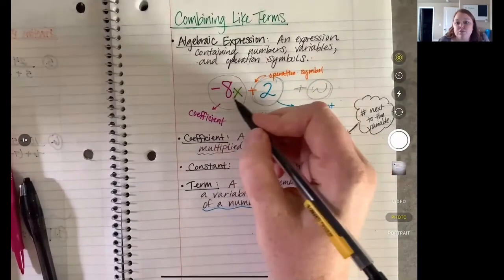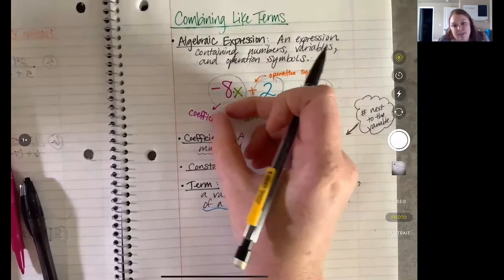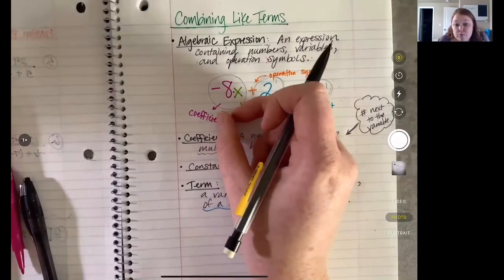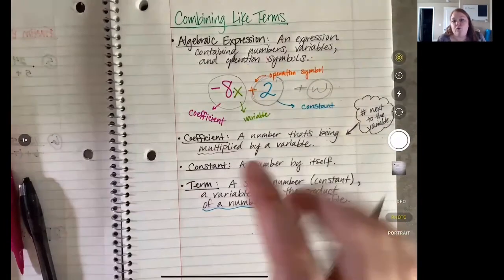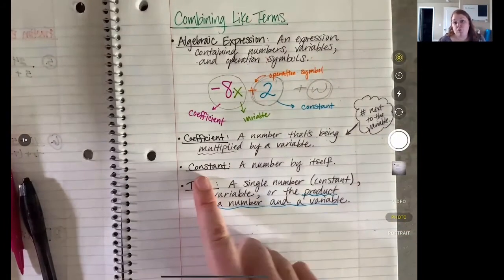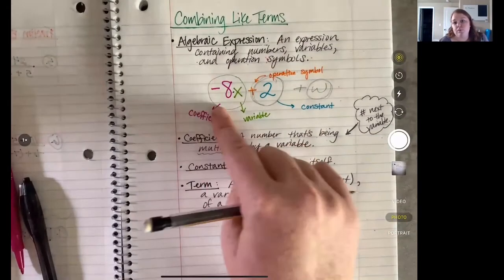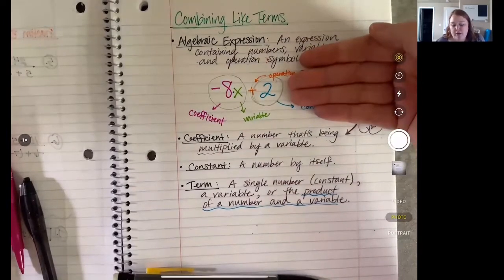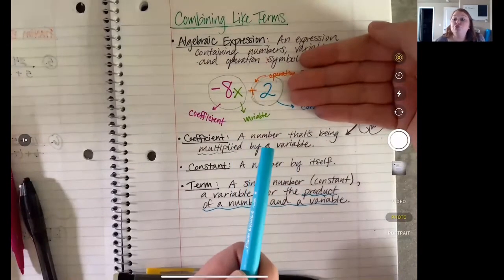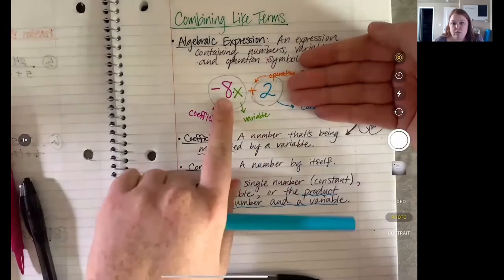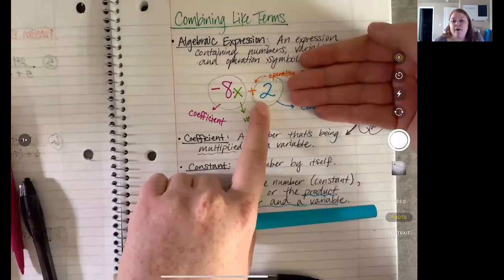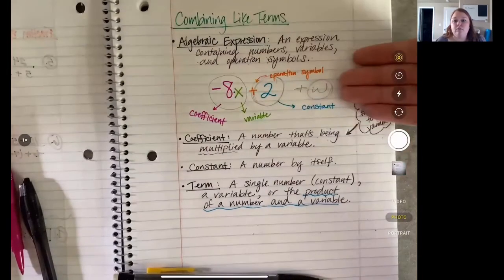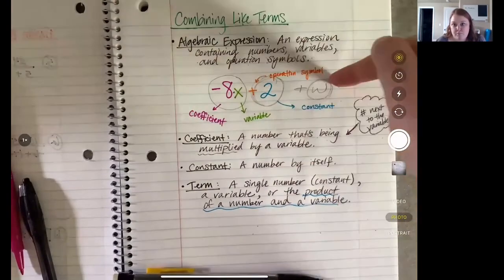Kids get this confused because they're like, wait, but that's -8 times x. Two things are being multiplied. I agree with you, two things are being multiplied, but together they make one term. So why am I saying this? Well, this expression, I'm going to pretend the W is not there. This expression has how many terms? Two terms. This is a term and this is a term. If I were to add the W though, how many terms would it be now? It would be 3 terms, okay?